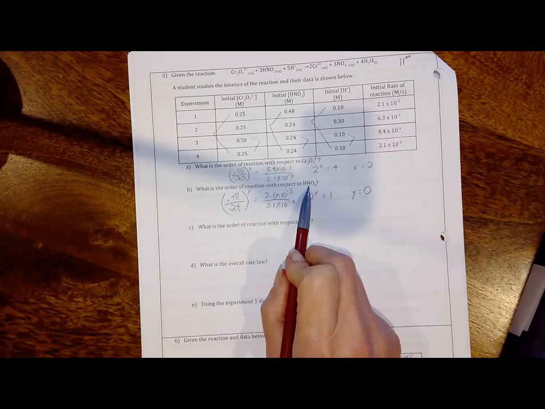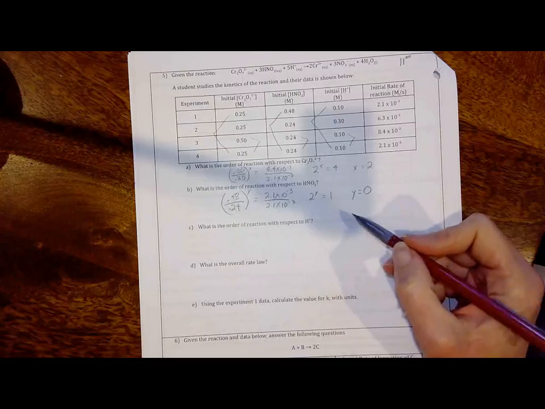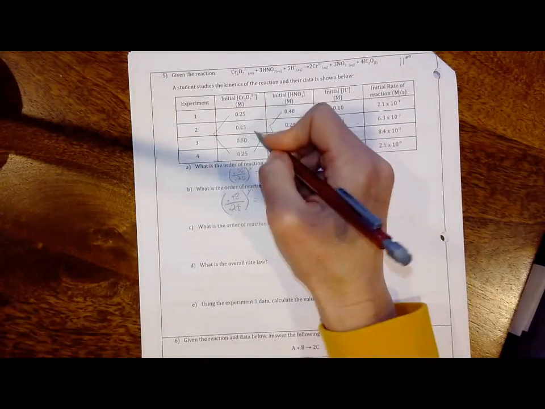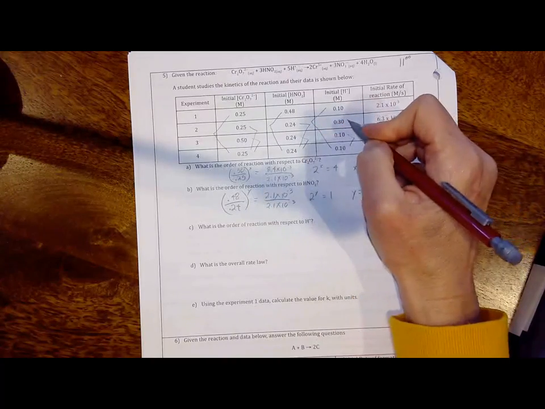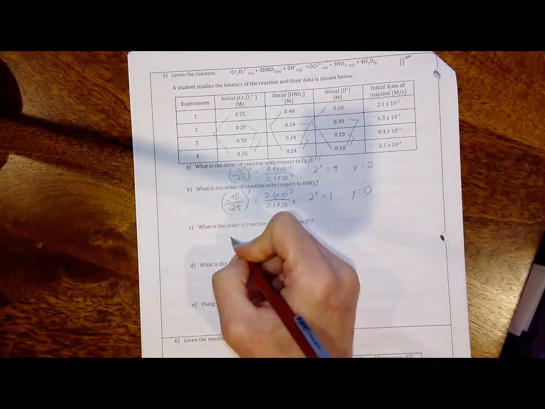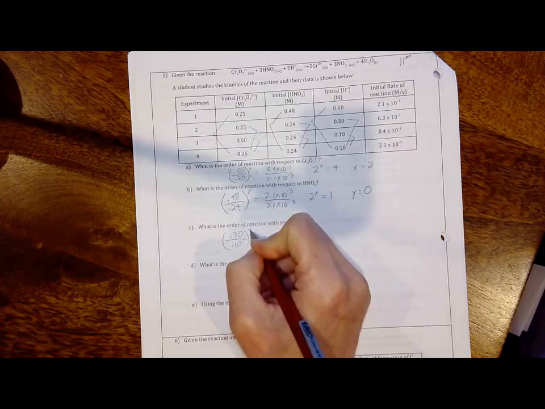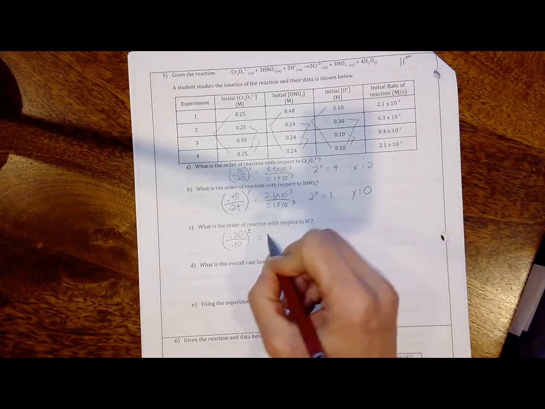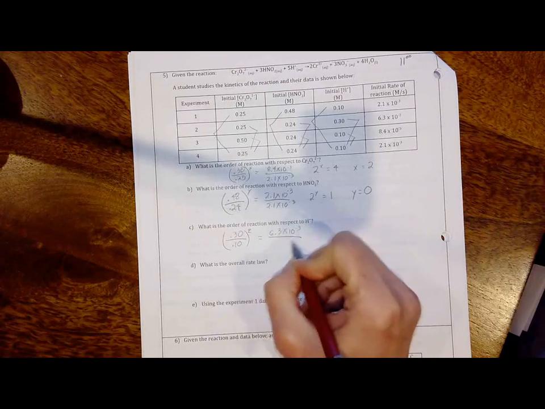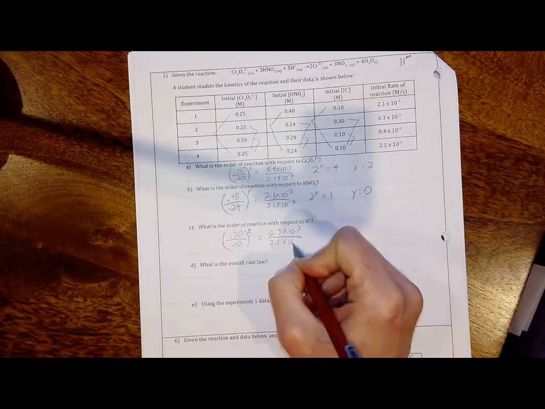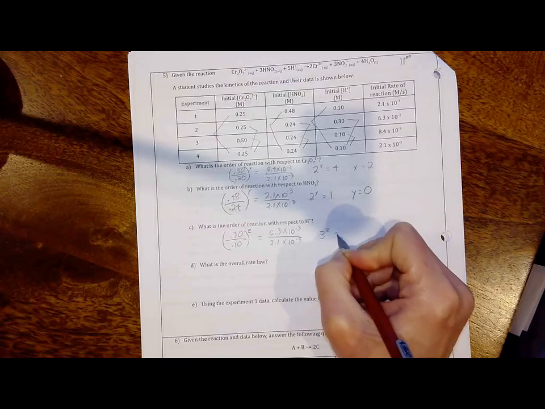Last one, hydrogen ion. Let's see. So here, this one is staying the same. This one is staying the same, but the hydrogen ion is tripling. So we have 0.30 over 0.10 raised to some power is equal to 6.3 times 10 to the negative third over 2.1 times 10 to the negative third, and so we have 3 to the z equals 3, so z must be 1.